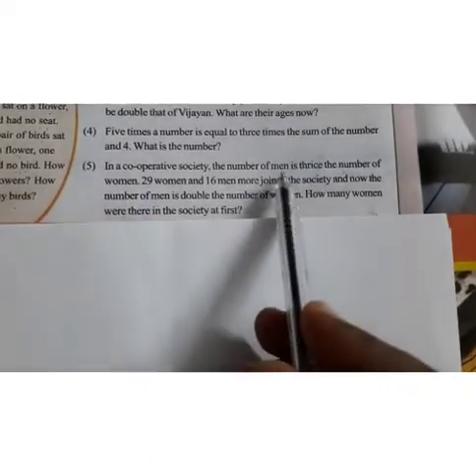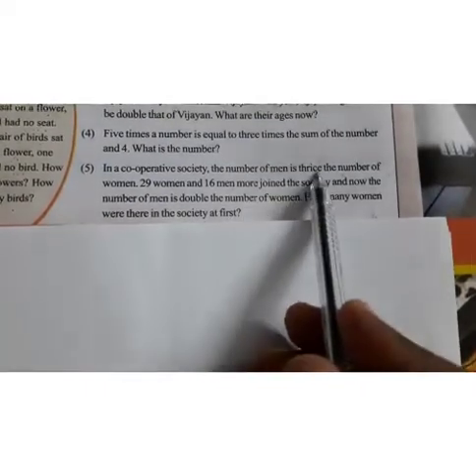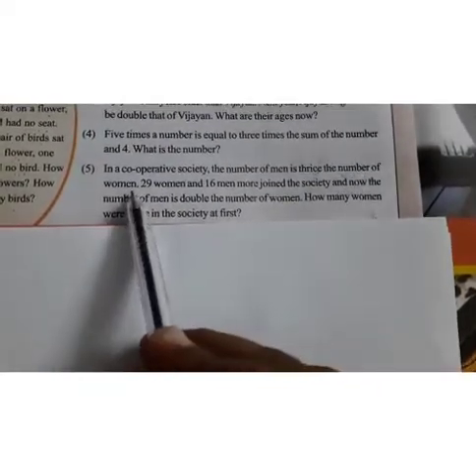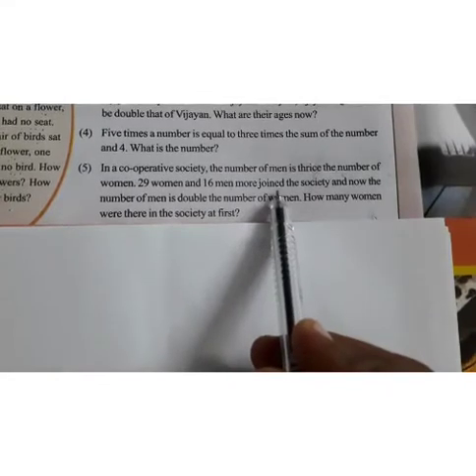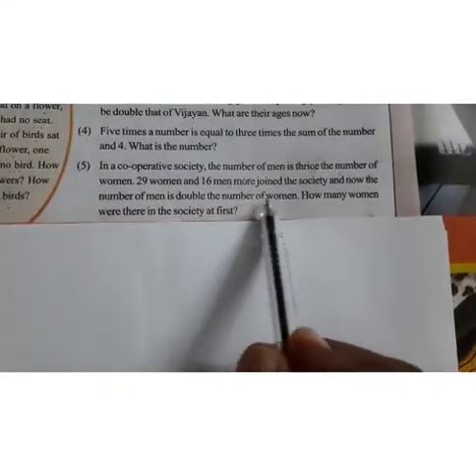In a cooperative society, the number of men is thrice the number of women. Then 29 women and 16 men joined the society, and now the number of men is double the number of women.